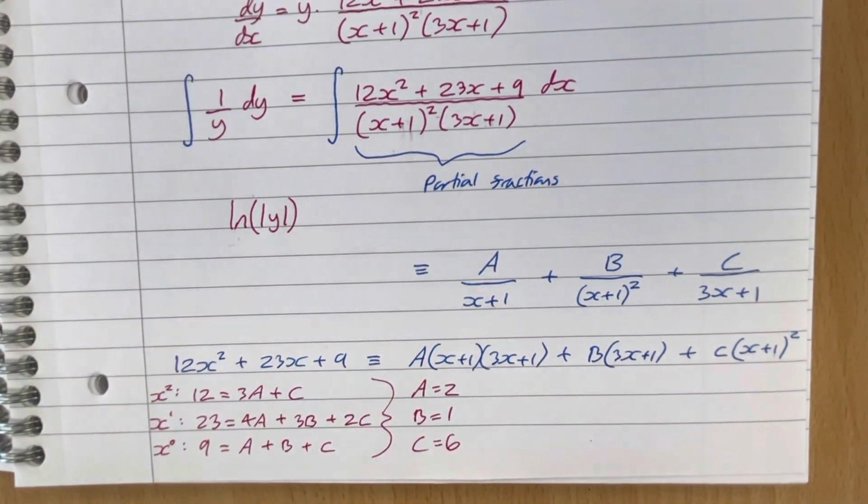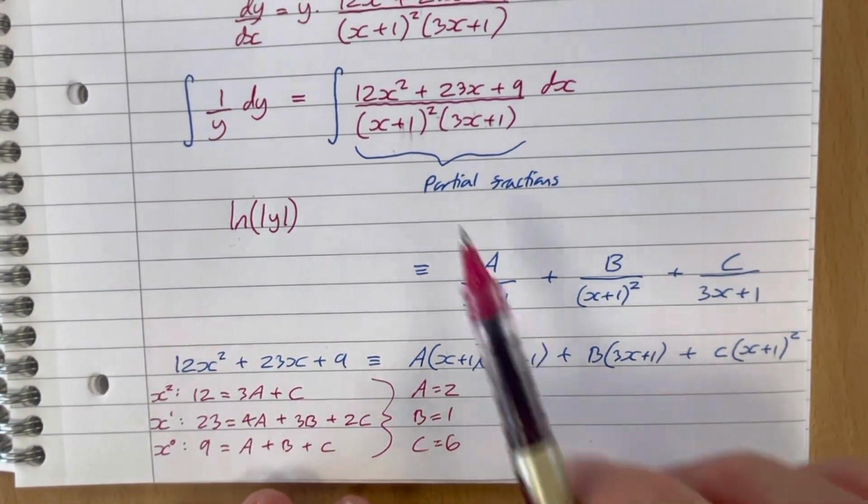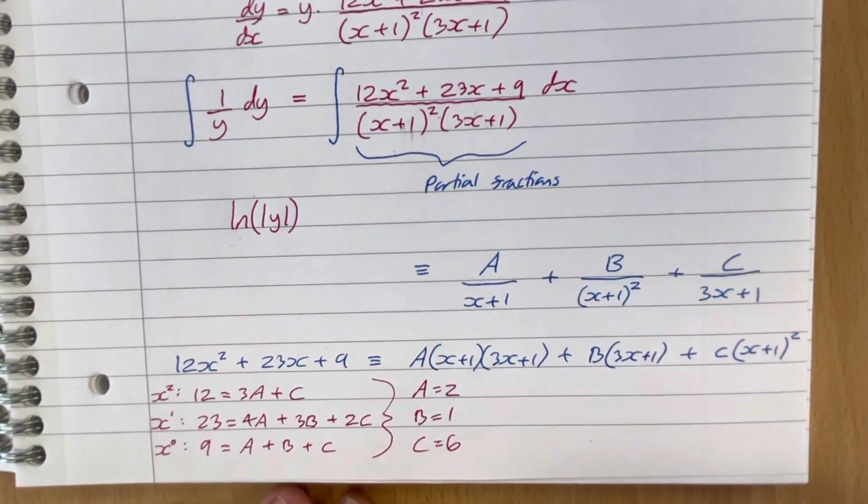There we go. Okay, so that allows us to rewrite this integral as the sum of 3 integrals. Let's turn the page and get that written up.